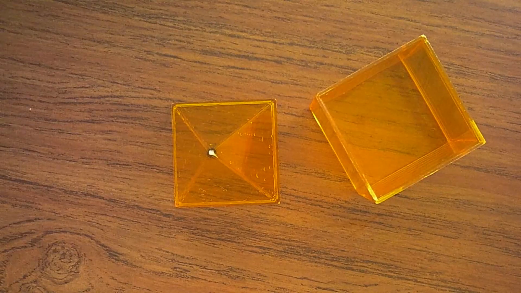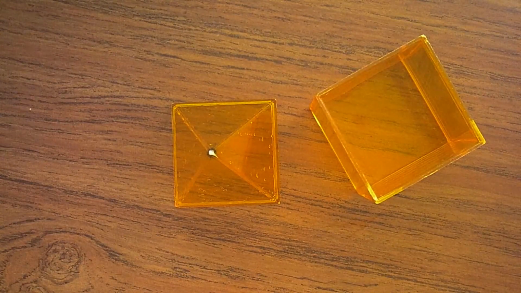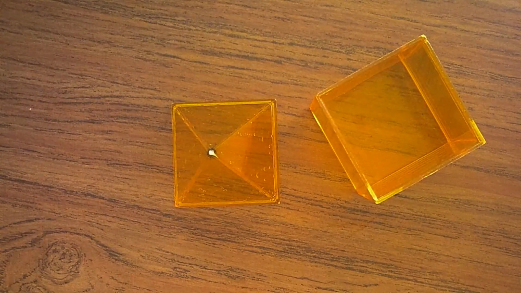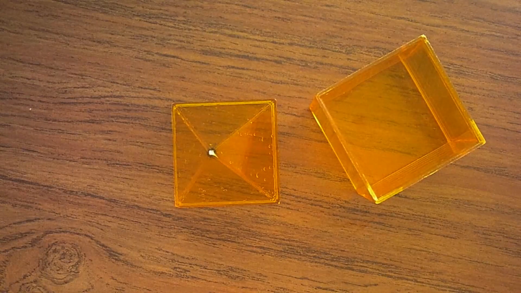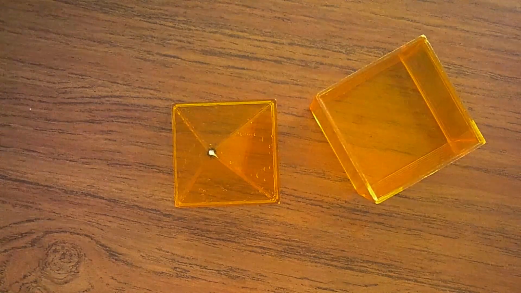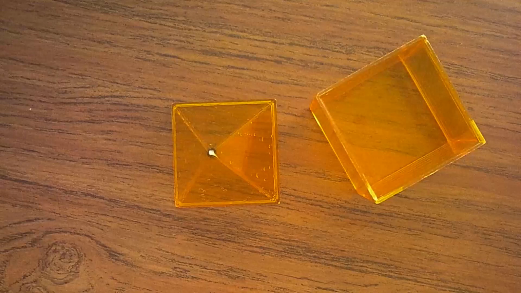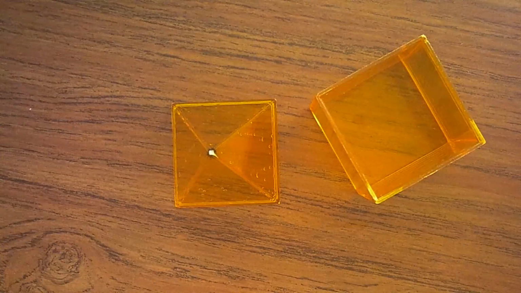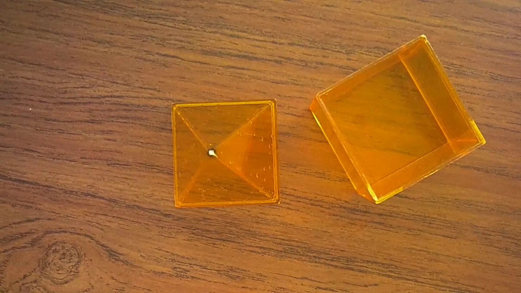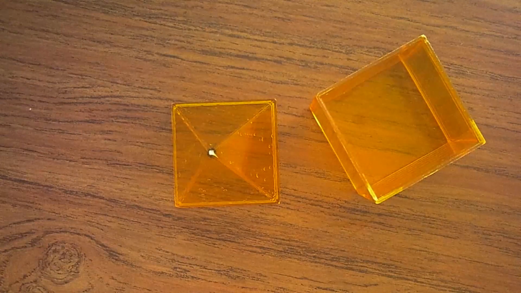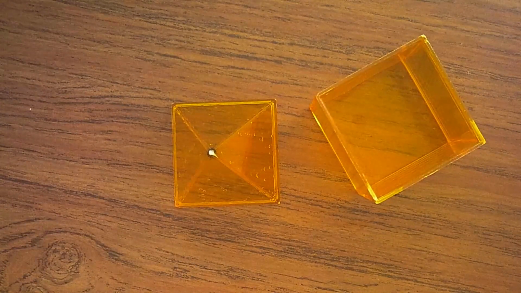Hey everybody, in this video we are going to talk about the volume of a pyramid. So what I have here is a pyramid and a prism. They have the same base and they have the same height. The prism is filled with water and we're going to see how their volumes compare.